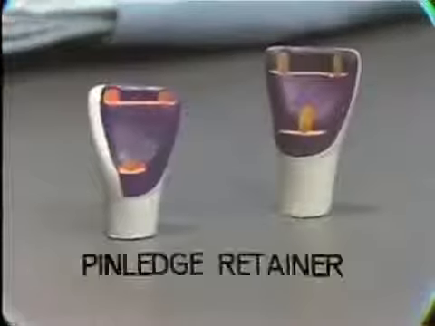Although the pin ledge retainer is described in the dental literature back in the 1880s, it was not until the 1950s, with the advent of rubber-based impression materials, that it became extensively used. And since that time, it has been increasingly used, and as we have already said, tending to displace the use of the three-quarter crown on anterior teeth. Two typical pin ledge retainers are shown on these models here.